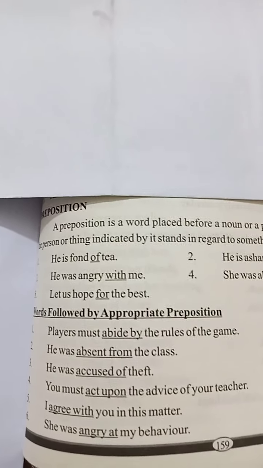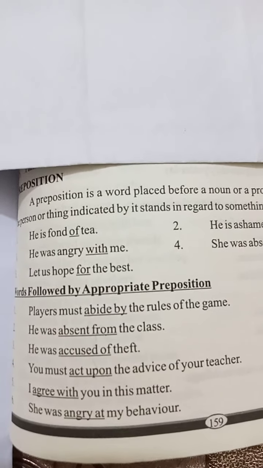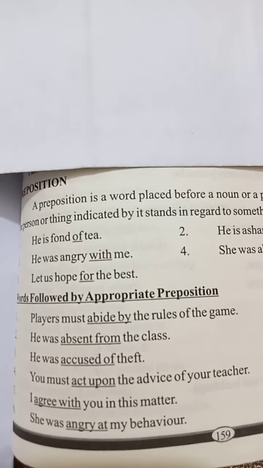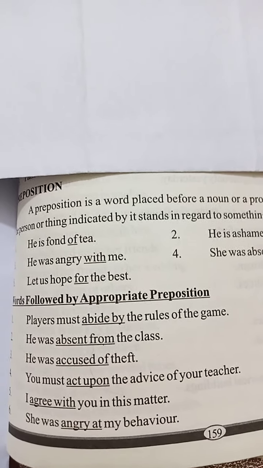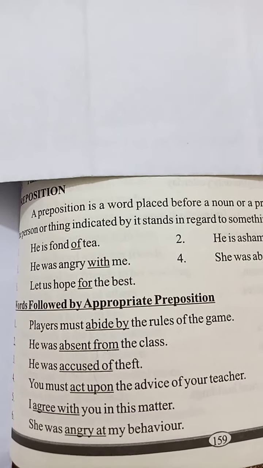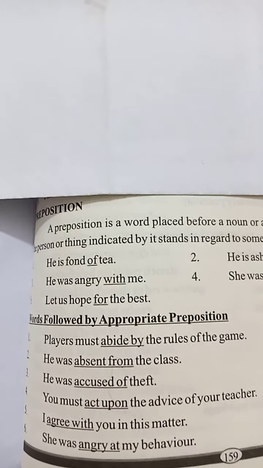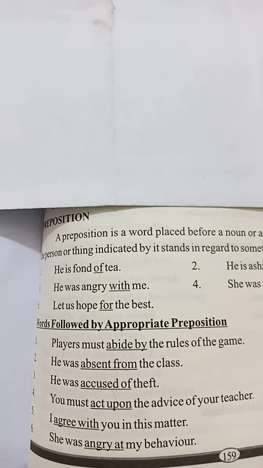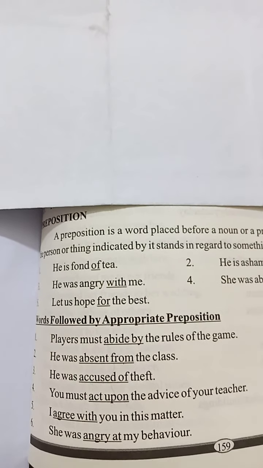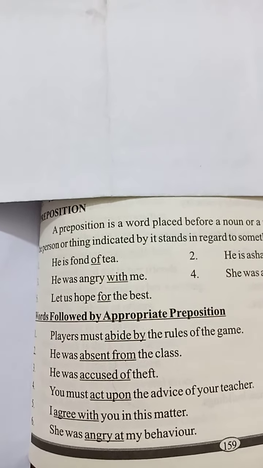Another important preposition is for. We use for when a length of time is given. I waited for 2 hours. We lived there for 3 years. So these all are the uses of different prepositions.